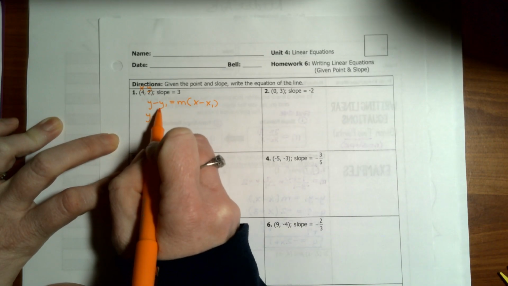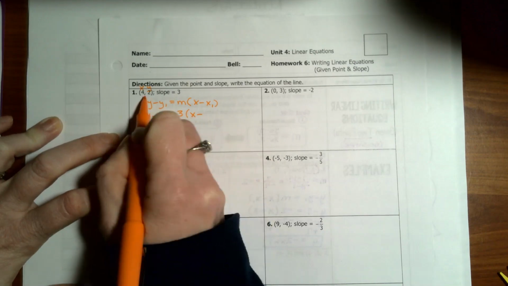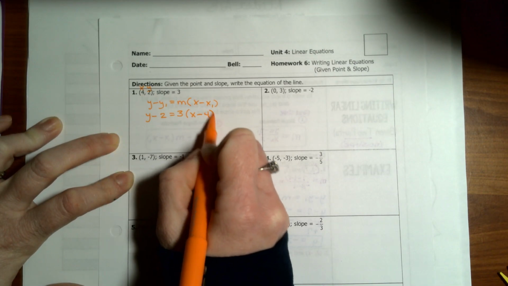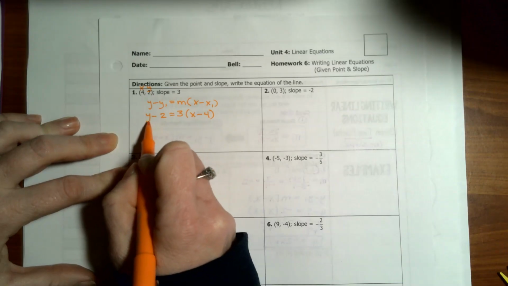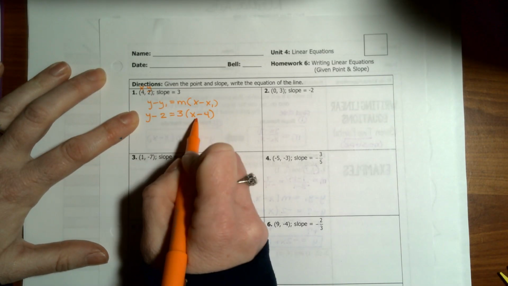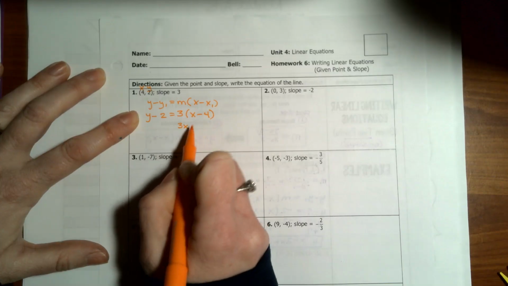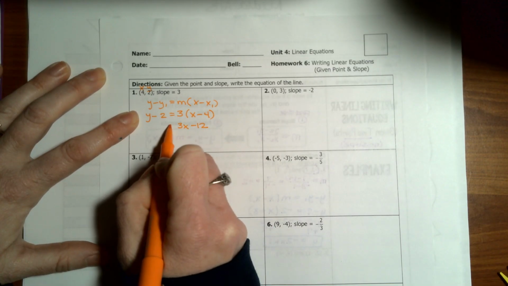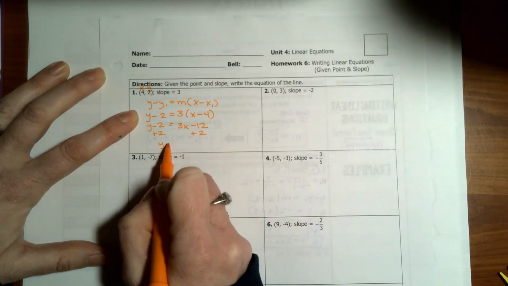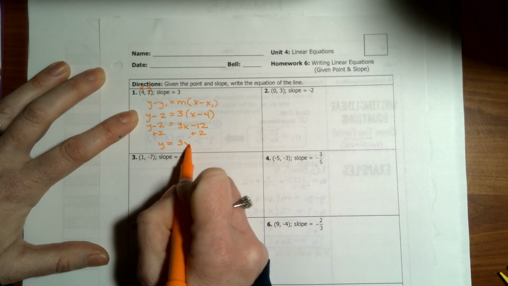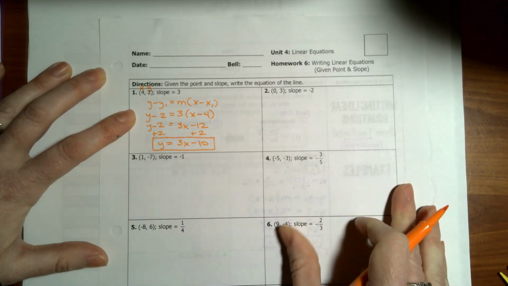You have y minus 2 equals your slope of 3 times x minus your x coordinate, which is 4. And then we want this to end up being in slope-intercept form, so we're going to solve for y. First we have to distribute, or simplify over here, so we're going to do 3 times x is 3x, and 3 times negative 4 is negative 12. And then we're going to add 2 to each side, and we end up with y equals 3x minus 10. And that is your final answer. That is your equation in slope-intercept form.